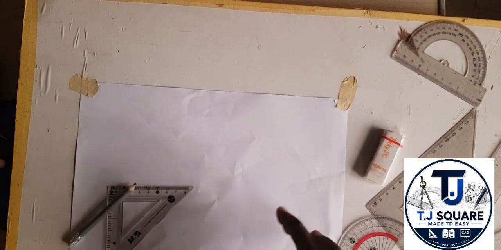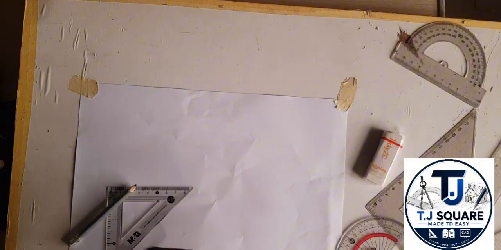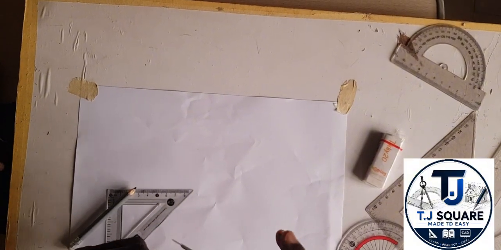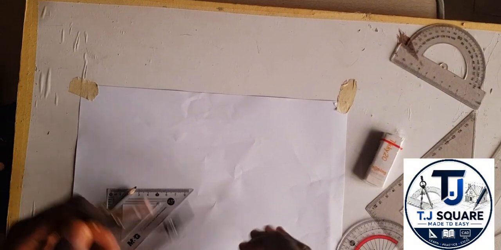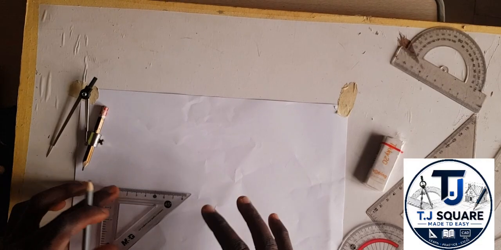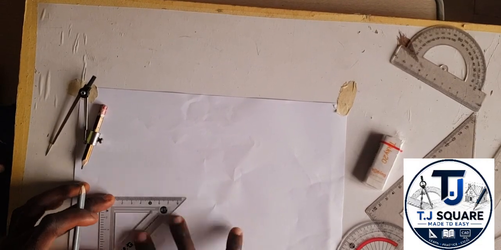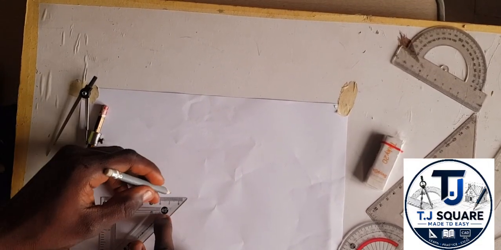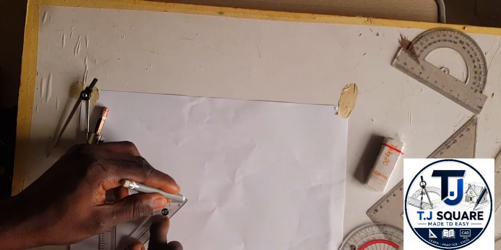So when I'm talking about the technical way, you should know that you're using your compass. The first thing we do is construct line AB as usual.